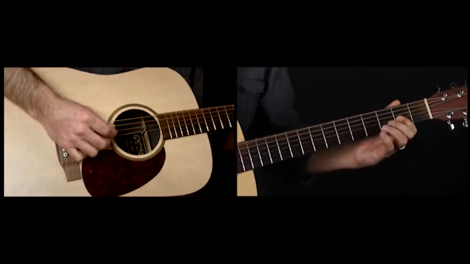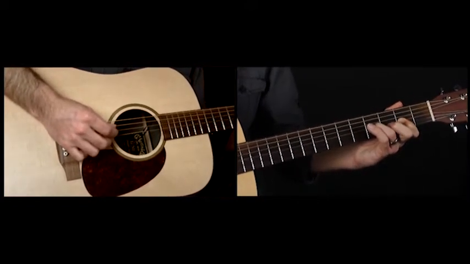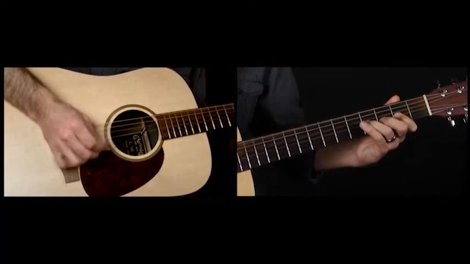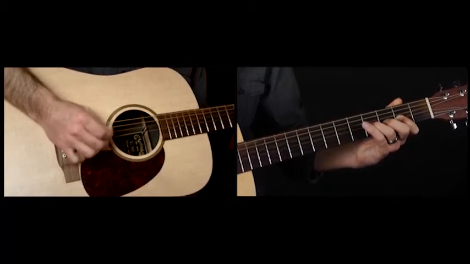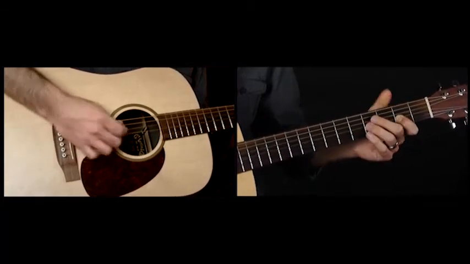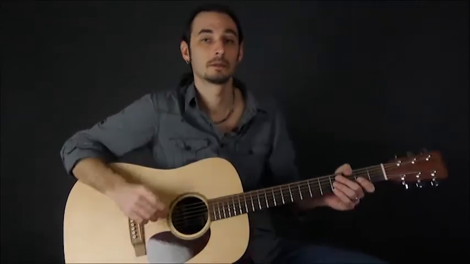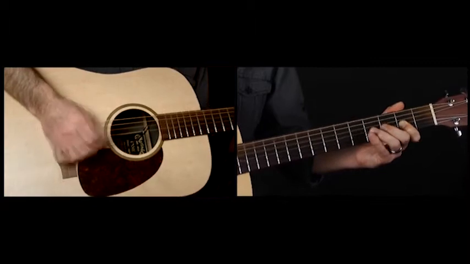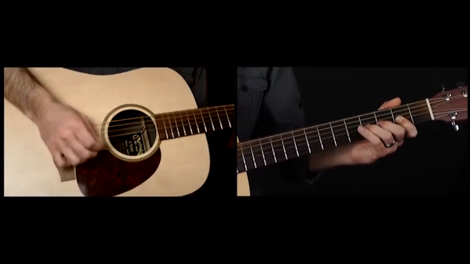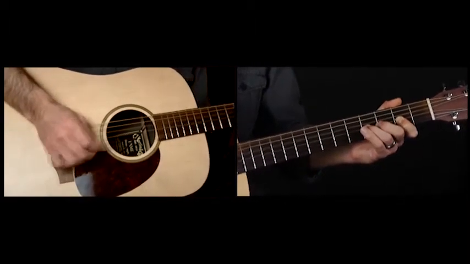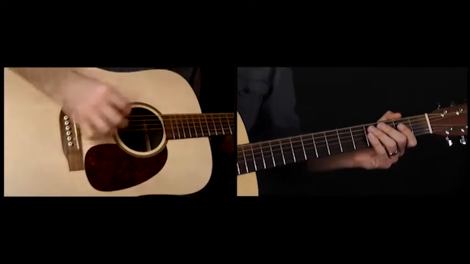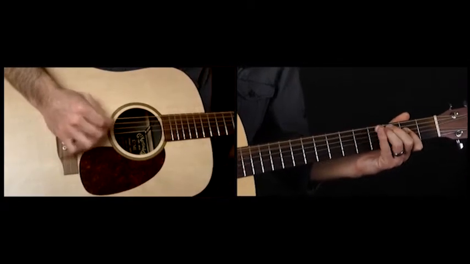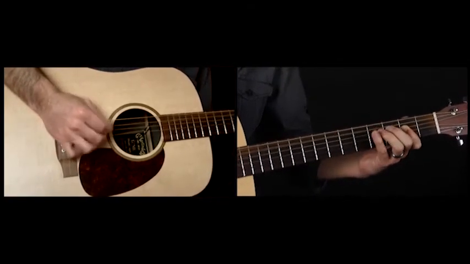Same technique. 3rd finger on the 4th fret on the G string. If you remember, it's 2 bars on the 4 chord. So 1 and 2 and 3 and 4 and 1 and 2 and 3 and 4, and then we go back to our 1 chord, our A chord. 1, 2, 3, 4, 1, 2, 3, 4.